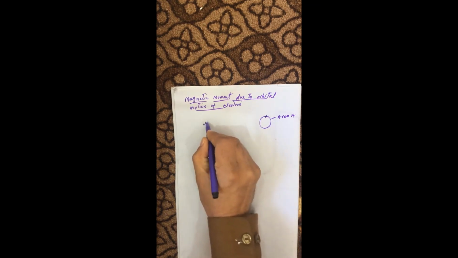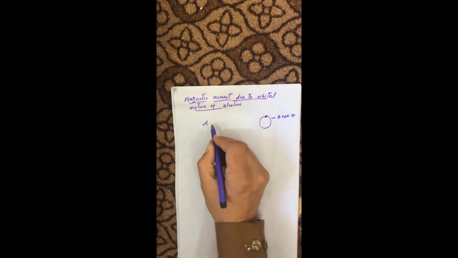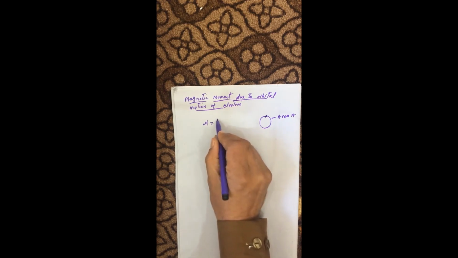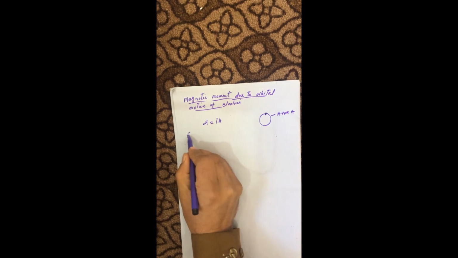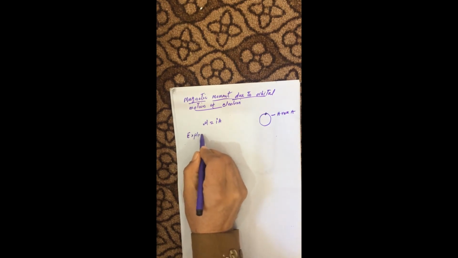So the magnetic moment mu, which is represented by this symbol, is equal to the current flowing through a closed loop of area A, and is called the magnetic moment. Now we have to explain it. Here we have the explanation.